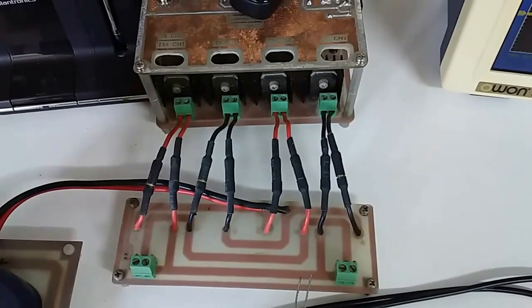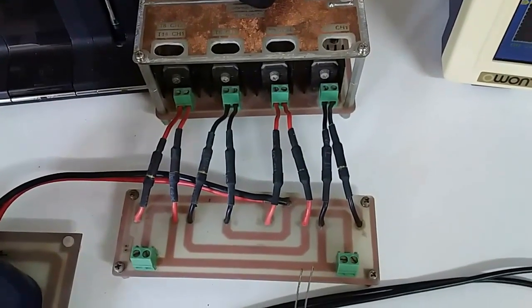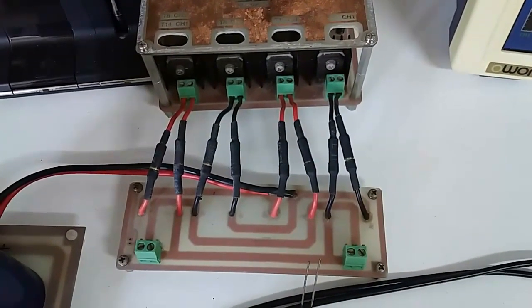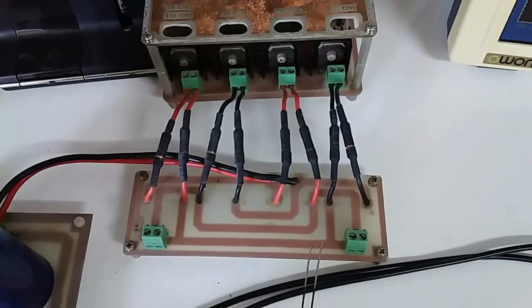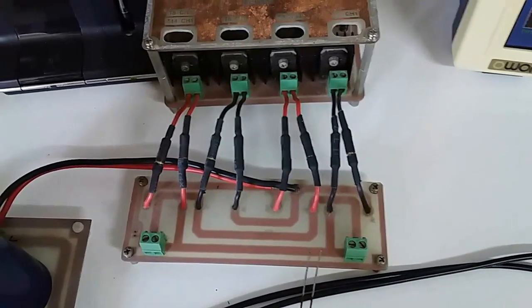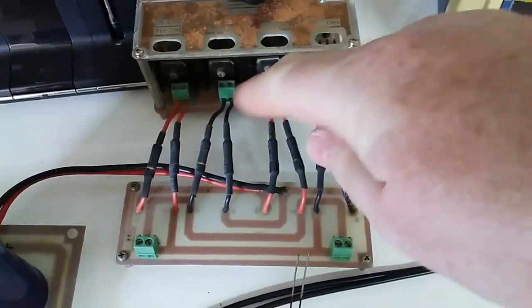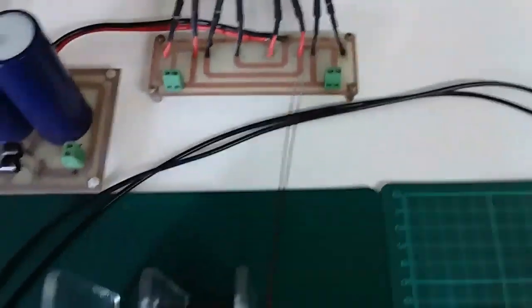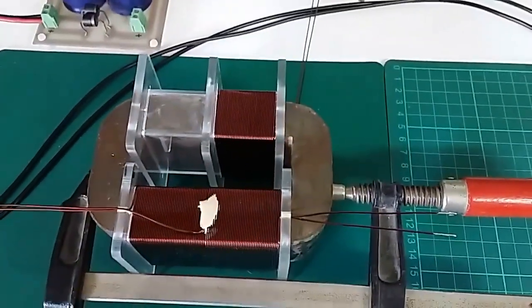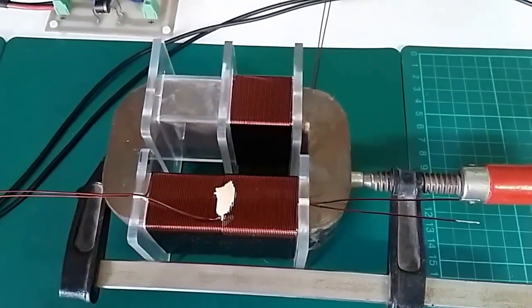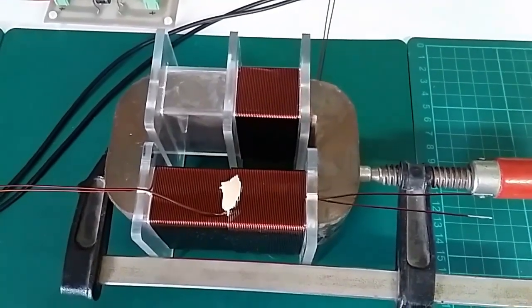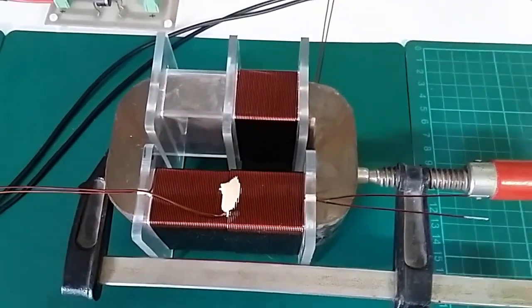You can see I've got it in H-bridge configuration at the moment, which may change. I probably will end up going to just a single DC pulse using only one channel here instead of all 4 channels. And then through to my machine here. Now this is just a very quick build that I've put together.